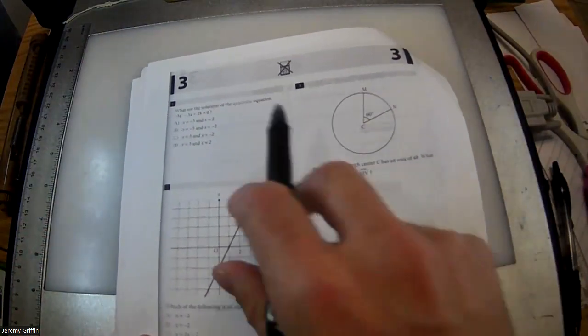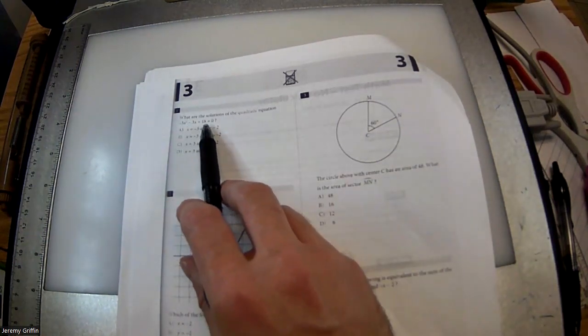Question 1, what are the solutions to the quadratic equation? And oh, look, it's in ax squared plus bx plus c equals 0 form, which is really nice because if it wasn't in that form, then one of the steps would be to get it in that form.